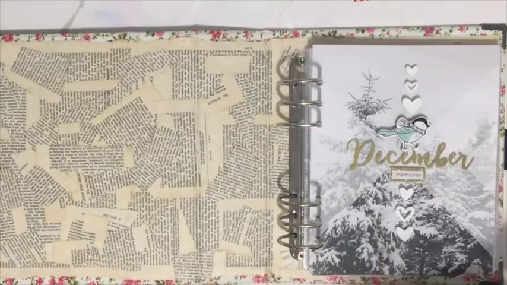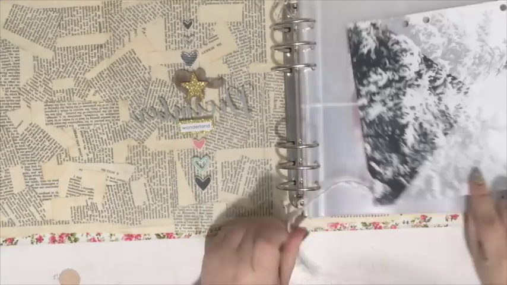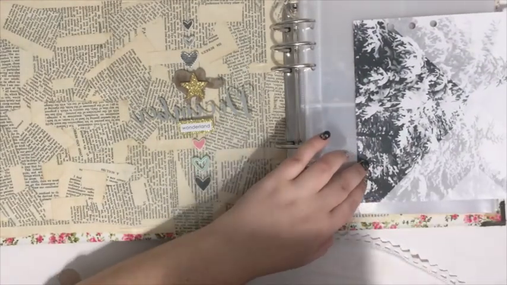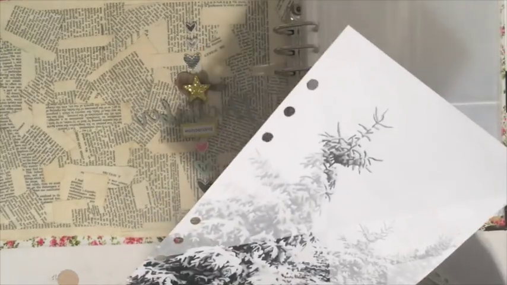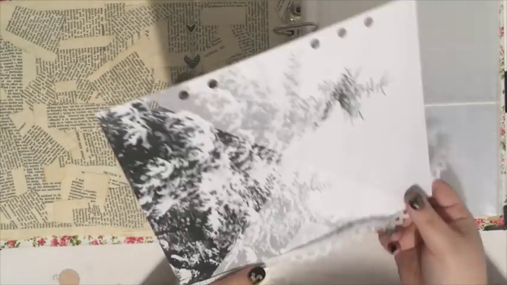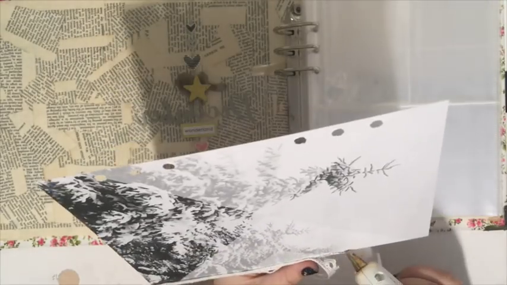Oh, I forgot something. I also thought it would be fun to add a little strip of ribbon, like this really pretty lacy ribbon on the edge of my page. So I also glued that on there, and I love it. It's so cute, and I can't wait to show you what it looks like in the album. So stick around so you can see what it looked like when it's in the album, because it's adorable.